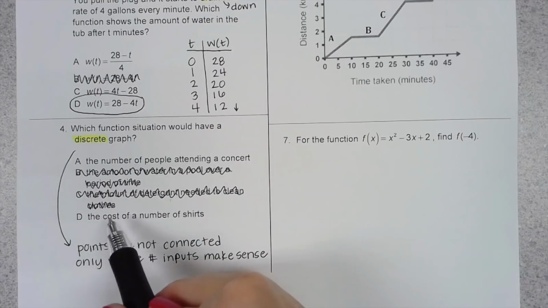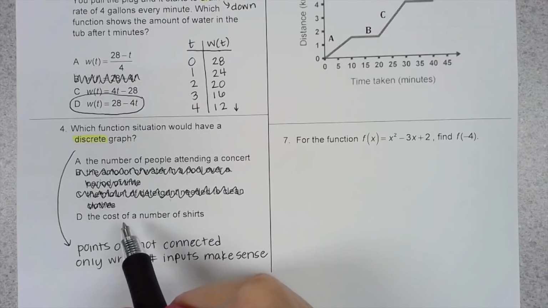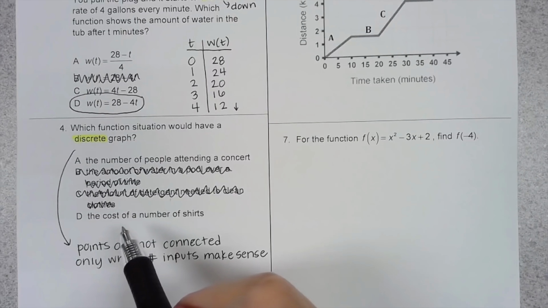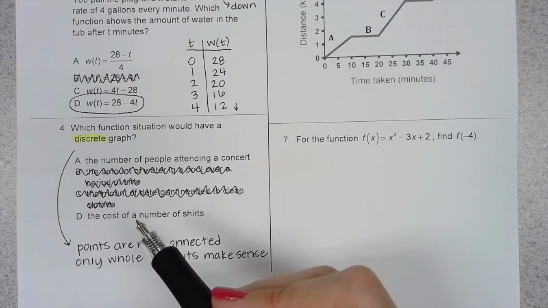On D, it says the cost of a number of shirts. So if you bought 1 shirt, it would cost so much. If you bought a second shirt, it would cost so much, and so on. And so for this one, you have 2 variables. You have the independent variable of the number of shirts you're buying, and then you have the dependent variable for the cost. Crop tops would be an argument against this, but you can't buy half a shirt. Like it's either a shirt or it's not a shirt.